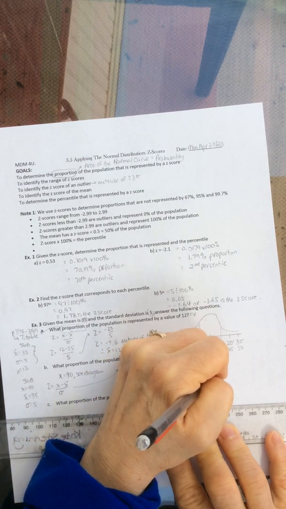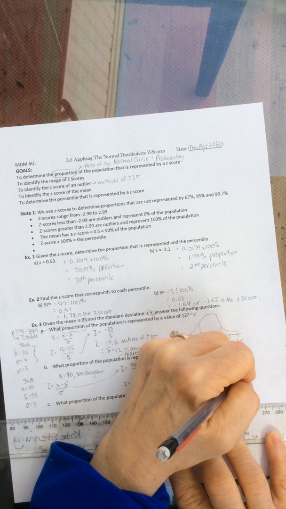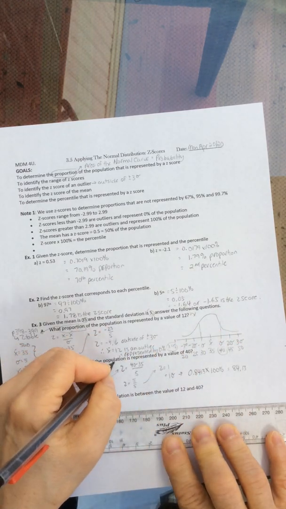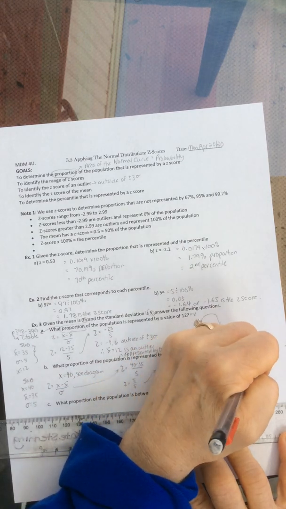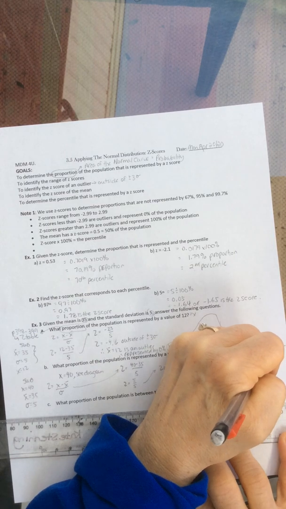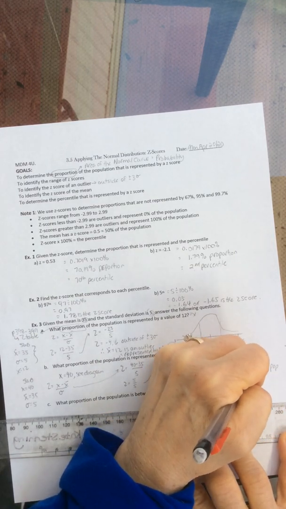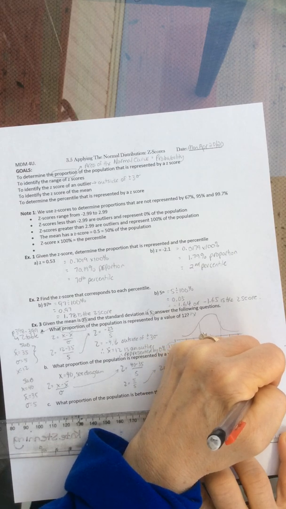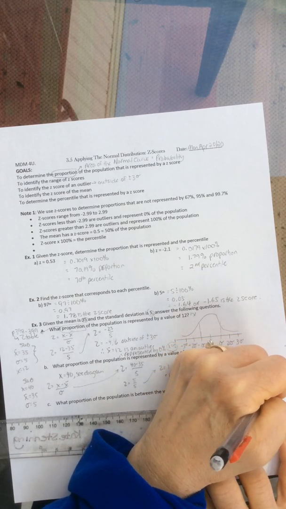Times 100%. So what proportion of the population is represented by this value? 84.13% of the population is represented by a score of 40.